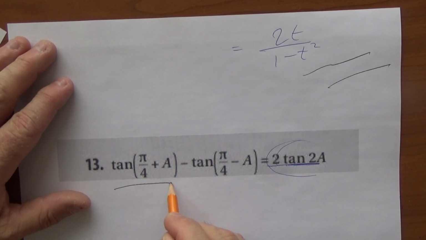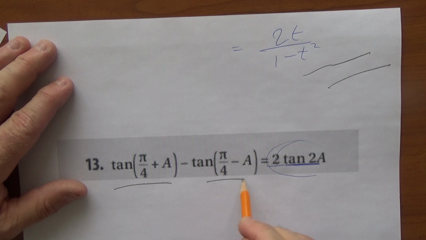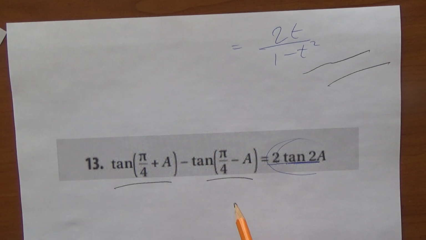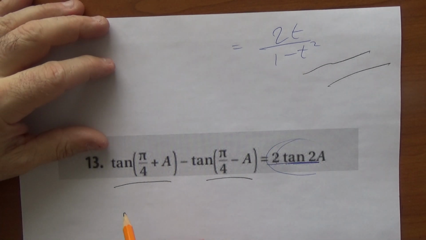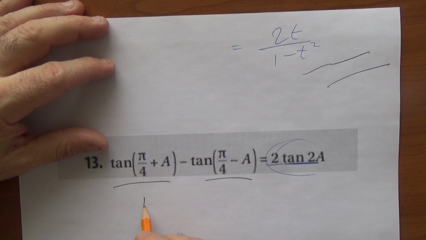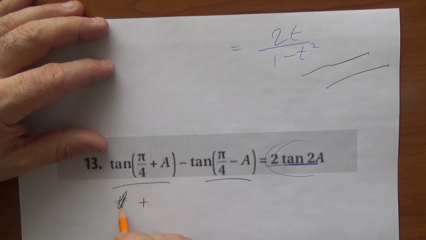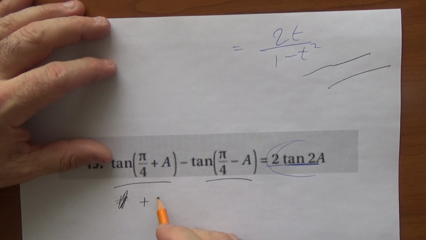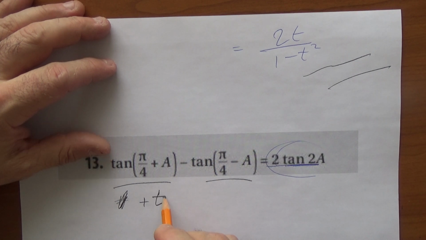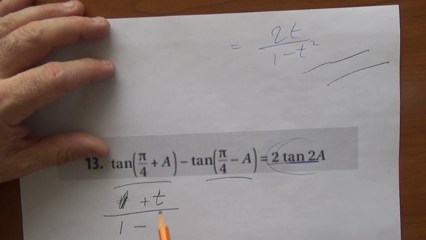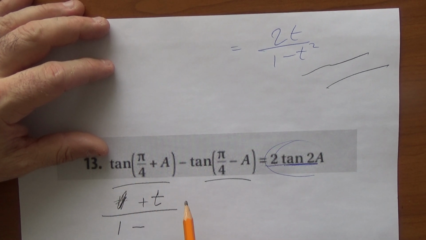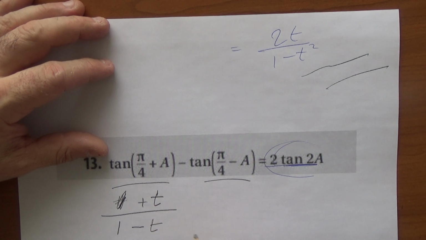Yeah, we could use the tan of a plus b and then the tan of a minus b, and I think that's maybe the way we should go. So let's go with the tan of a plus b. So the tan of a plus b has a plus on the top, and it becomes the tan of 45 degrees, which is just 1, plus the tan of a, which is just t, all over 1 minus, now they can ignore the tan of 45 because it's 1, all over 1 minus t.